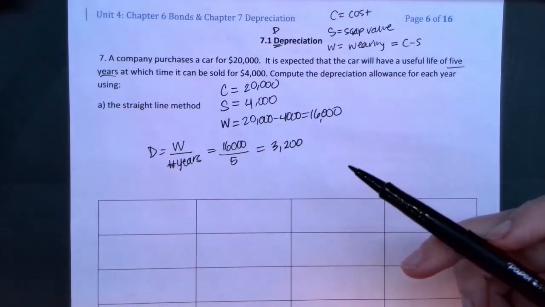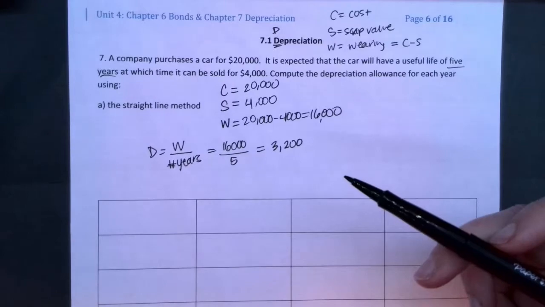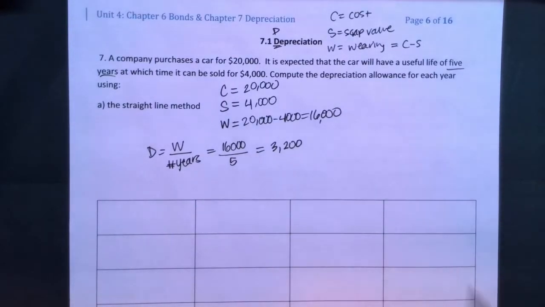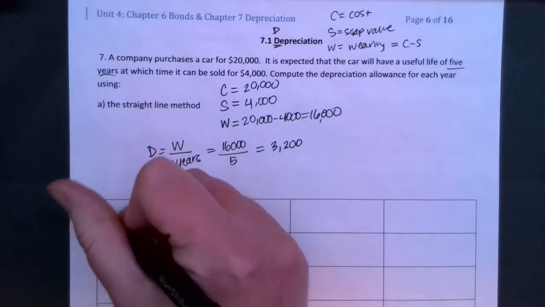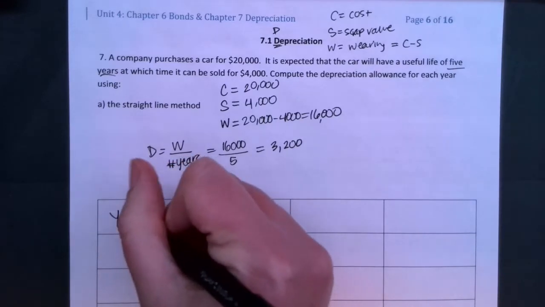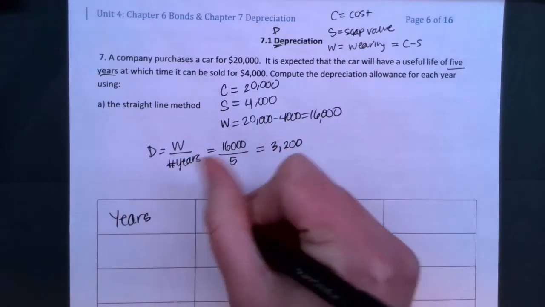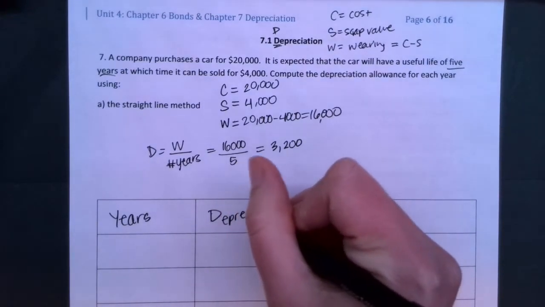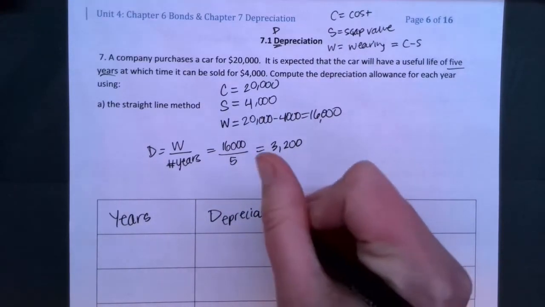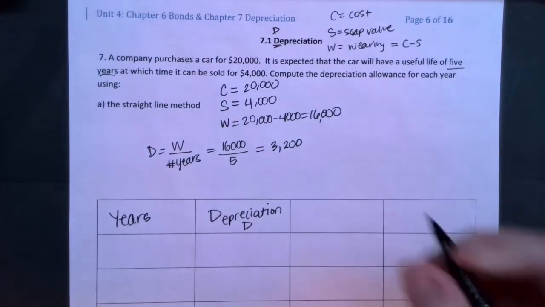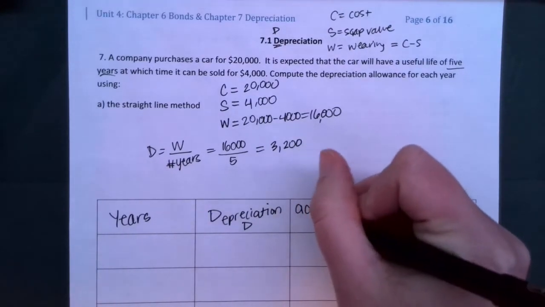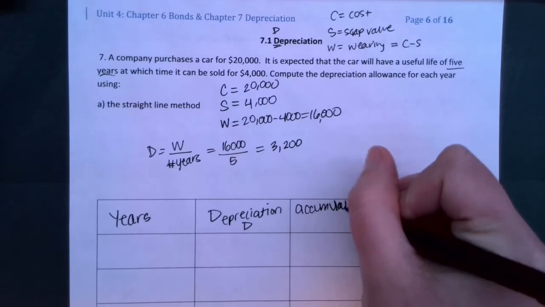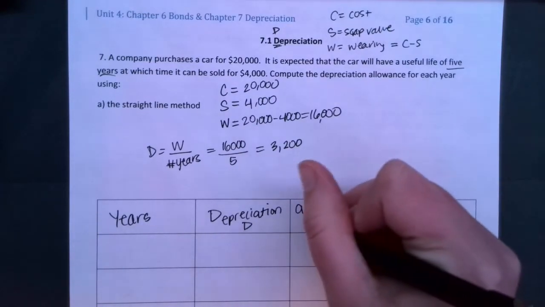So now we're going to fill out a table. In our table we have 4 main columns. The first one is the years. The second one is our depreciation, so I'm just going to call that D. I'll write it here for you first, and later ones I'm just going to write D. And then we have our accumulated depreciation, so that's just the sum of all the depreciation so far.